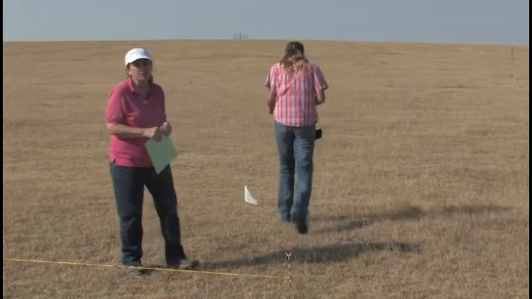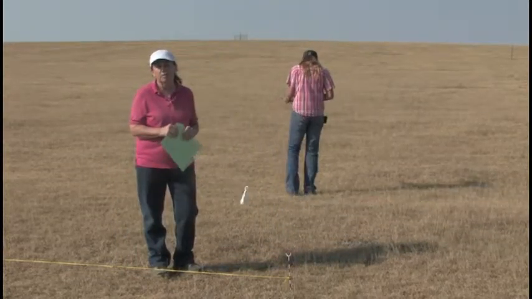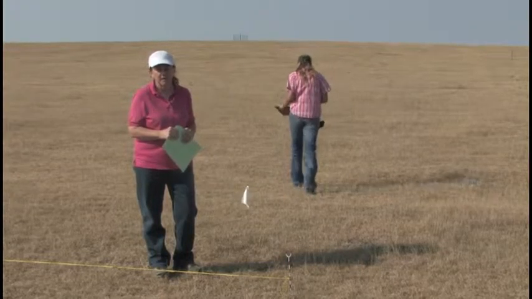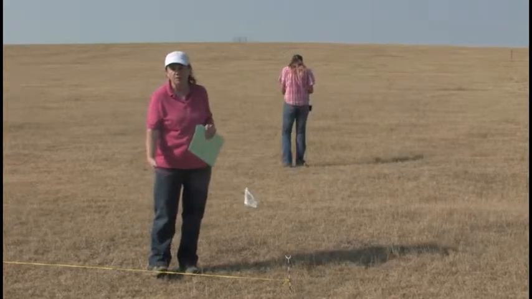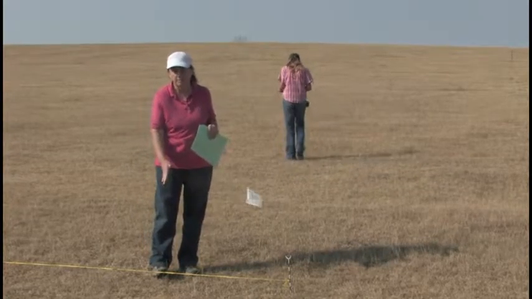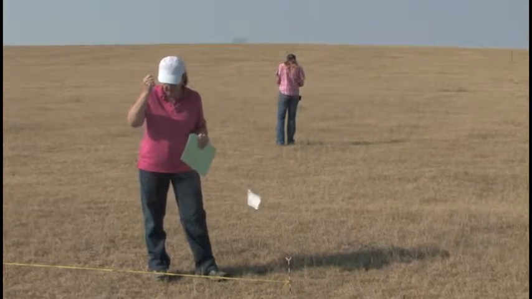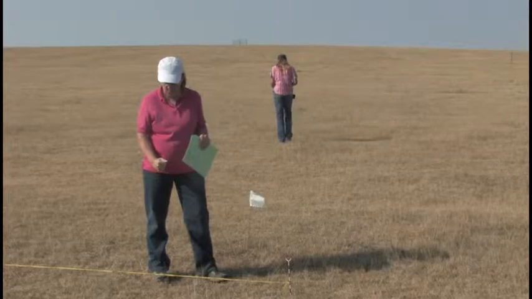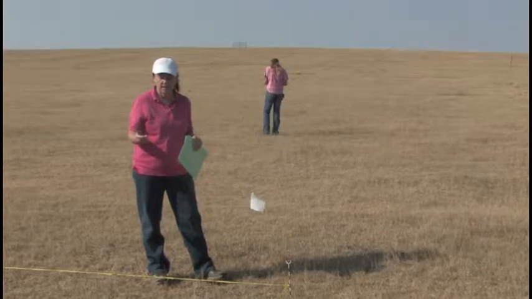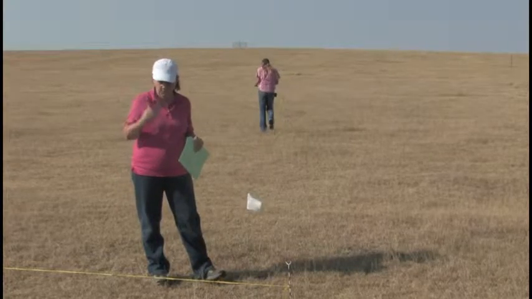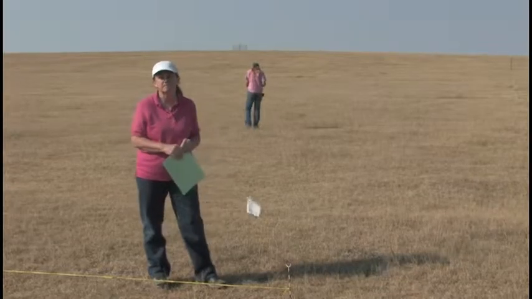Probably the most important or most difficult part of doing this technique is deciding whether or not you actually have an interception. You have a point on your boot. Sometimes the vegetation is under the boot, sometimes it's over the boot, sometimes it's touching the tip of the boot. And really the best way to think about it is a vertical line going straight through that point, and if the vegetation of interest touches that vertical line anywhere from your eyeball down to the ground, then it's an interception. If it does not, then it's a miss.